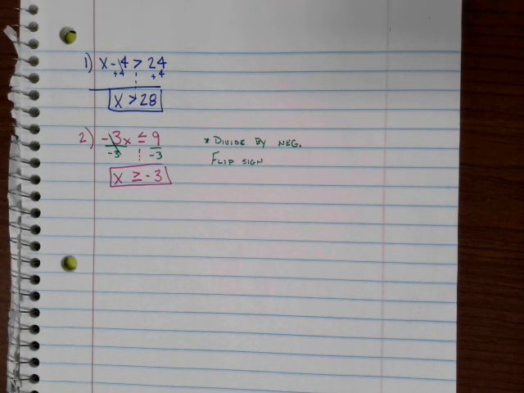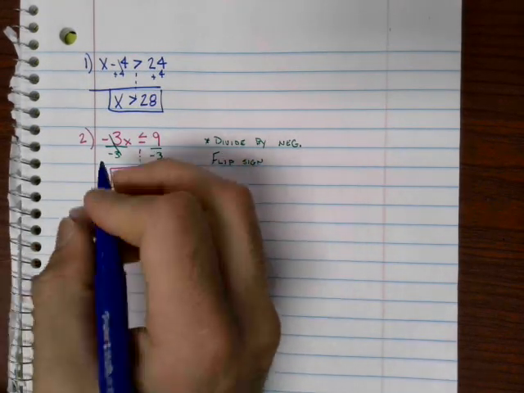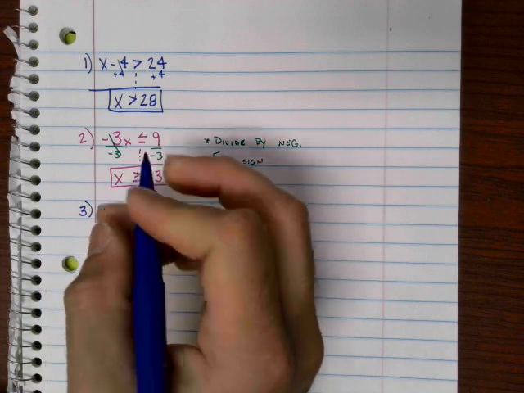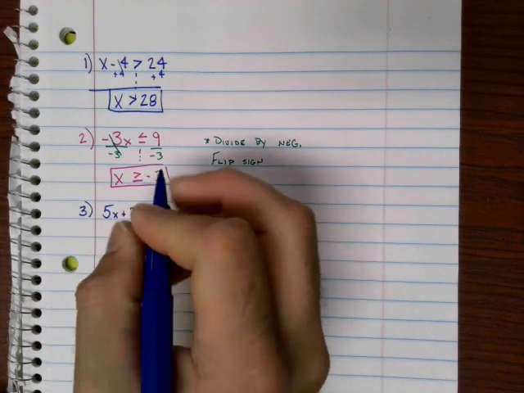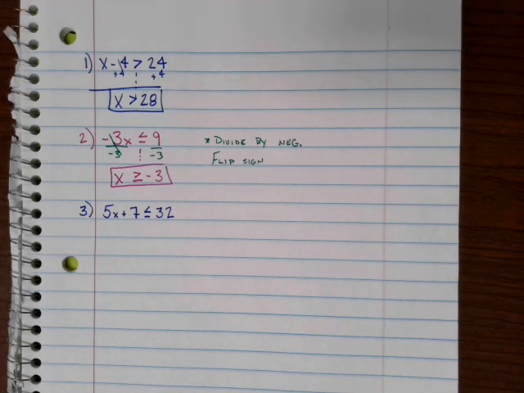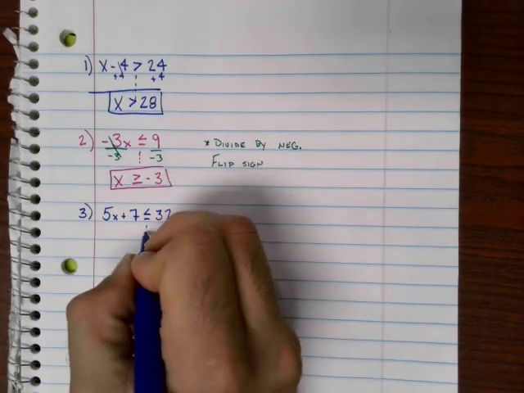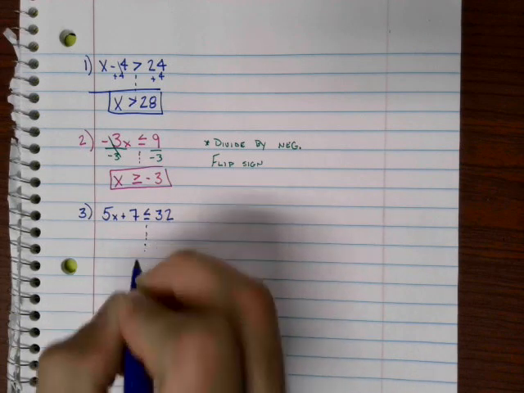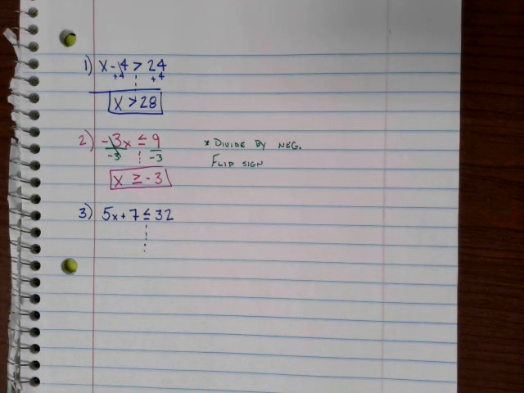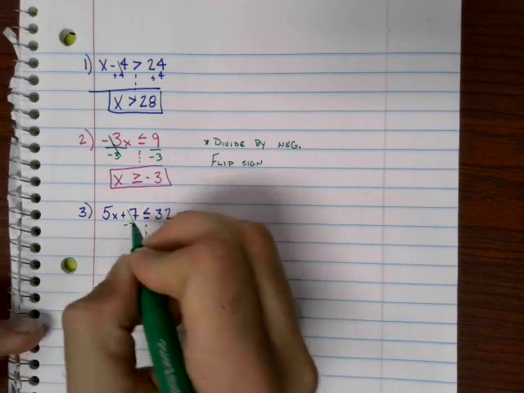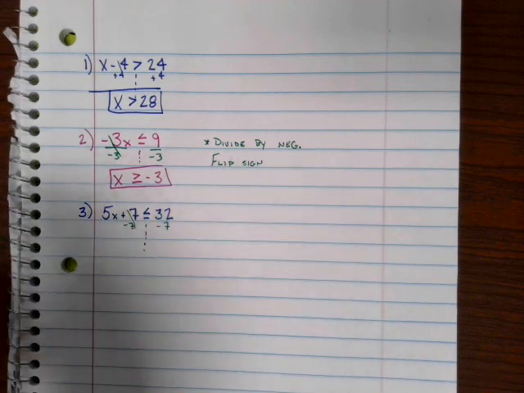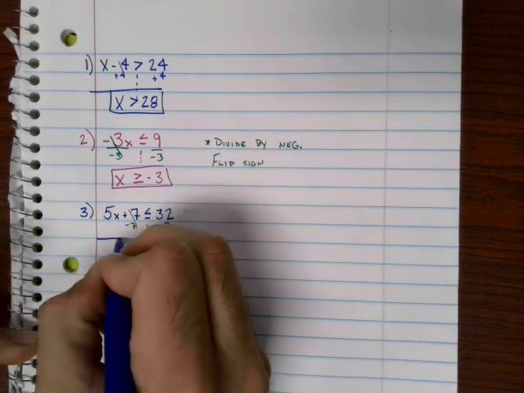All right. Number 3. Which number line shows the solution set of this inequality? So for number 3, we're going to have to solve that. 5x plus 7 less than or equal to 32. Okay, so before we can determine that, we're going to go ahead and solve. So we have a 2-step here. All right, what do I need to do first in this 2-step? Subtract 7. And what we do to one side, we do to the other, Mr. Reed. That's right. Good job.